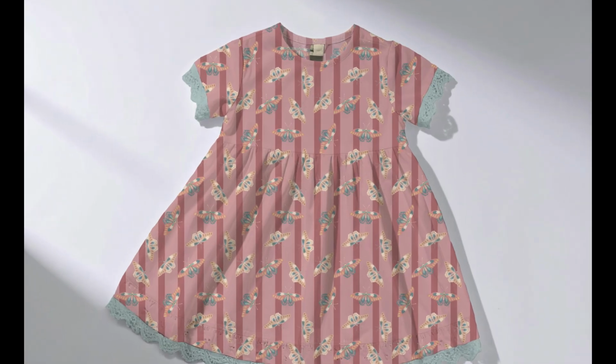Here's the finished result, and I think it looks really pretty. What do you guys think?